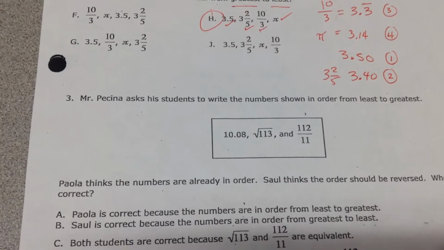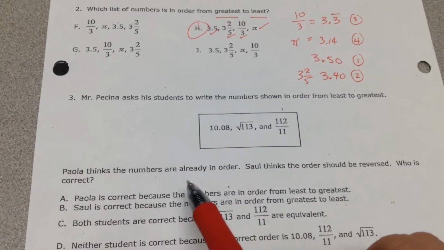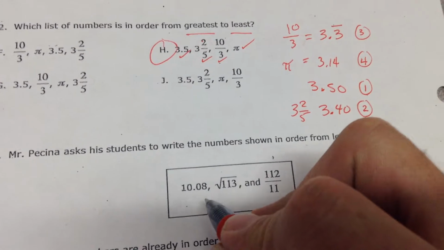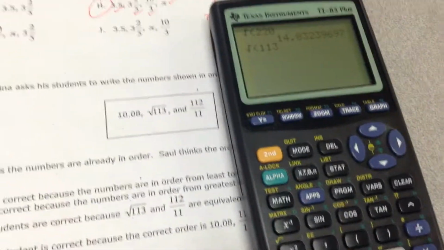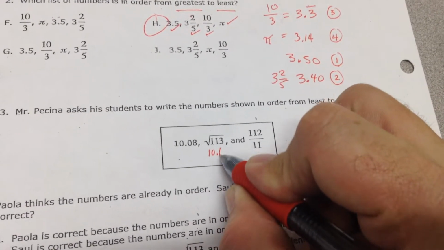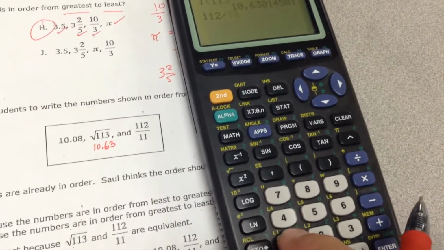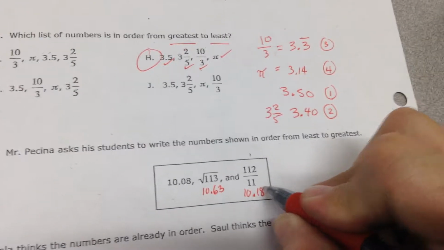Alright, number 3. Mr. Pacina asked the students to write the numbers shown in order from least to greatest, and then said, Paola thinks the numbers are already in order, Saul thinks they should be reversed. Who is correct? Well, we got to figure out what these are. So 10.08, we don't have to do much to. The square root of 113 is 10.63. Since this goes out to two numbers, I'm going to do this out to two numbers, and that should be enough. And then 112 divided by 11, 112 divided by 11 is a little bit over 10, 10.18. So that's this one here.